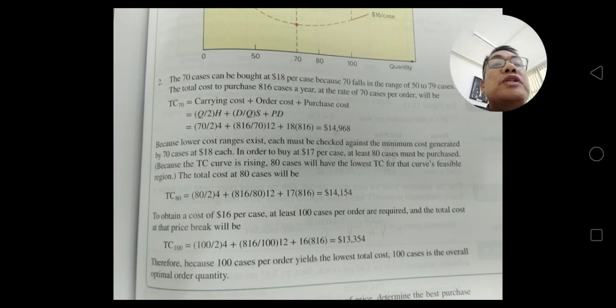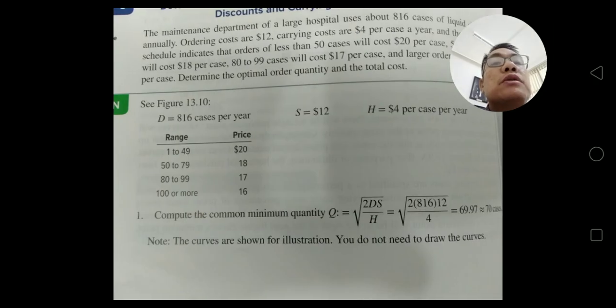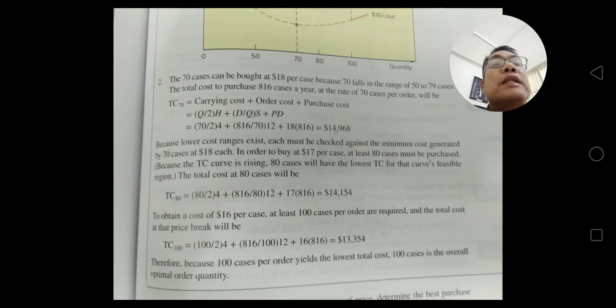See the difference? We are changing the quantity to 80 and at the same time, instead of 18, we're down to 17 kasi bumaba na nga yung purchase cost based on the range. Okay? Now, bumaba na siya sa 14,154. And then the last computation is total cost at 100. Again, why 100? If you look at the range, 100 is the start of the quantity that yields a price of 16. We want to check out if, in case we want to hit 100, are we saving on cost? So, 100, let's see 100.